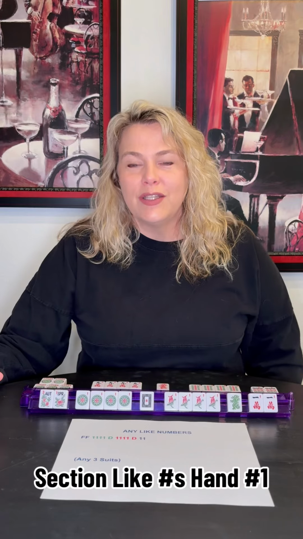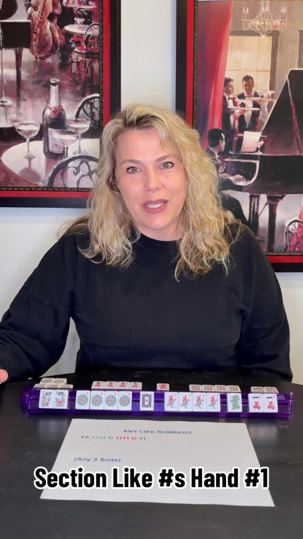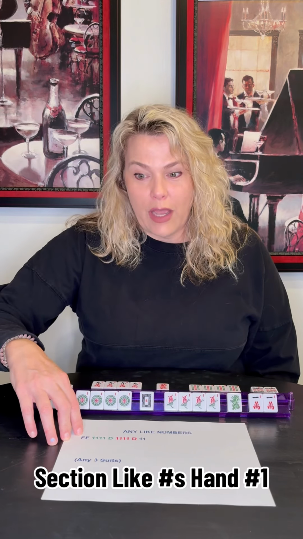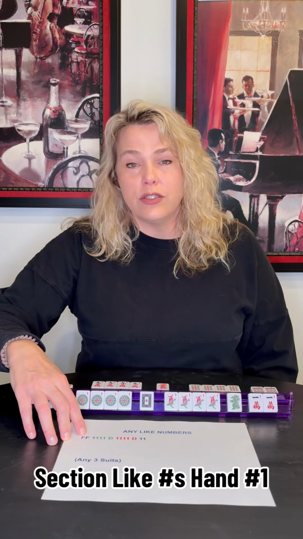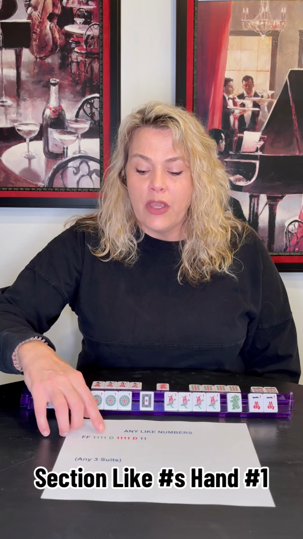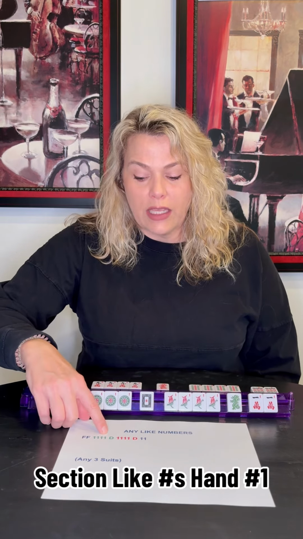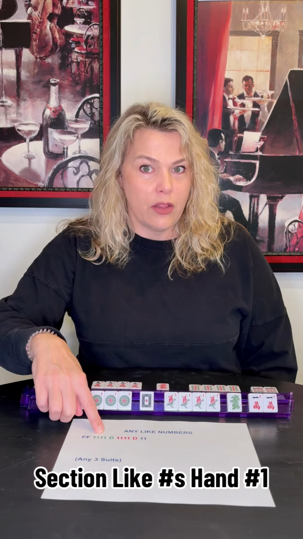We're now moving on to the any like numbers section. So in this first hand, it starts with a pair of flowers, and that one is not considered a suit, it's considered neutral. We've got a Kong of ones and its matching dragon. We can tell that because it's the same color.